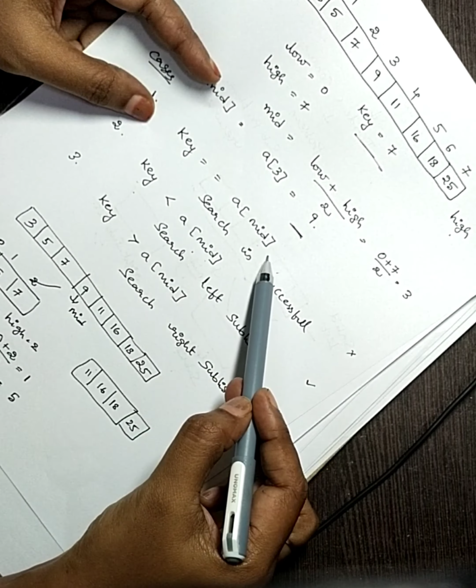Now low is greater than high, but our condition is low should be less than or equal to high. Here low is greater than high. That means we cannot divide the list further. That means we have come to an end of our search. Search is unsuccessful. This is how binary search happens in a list.